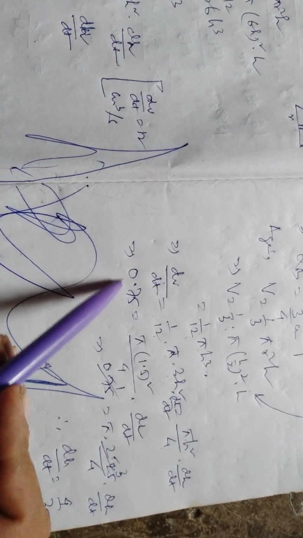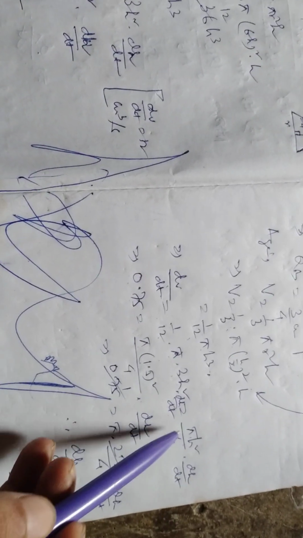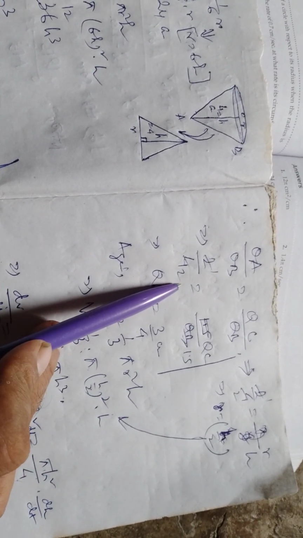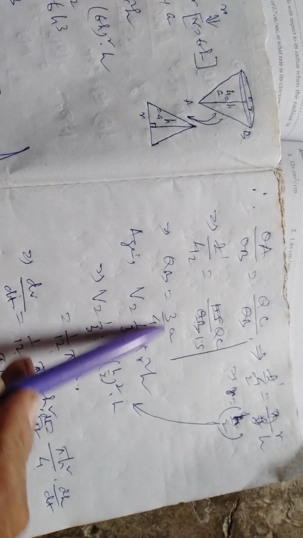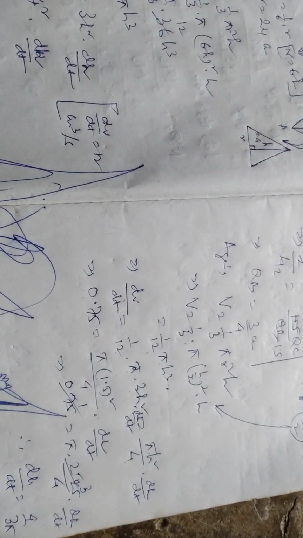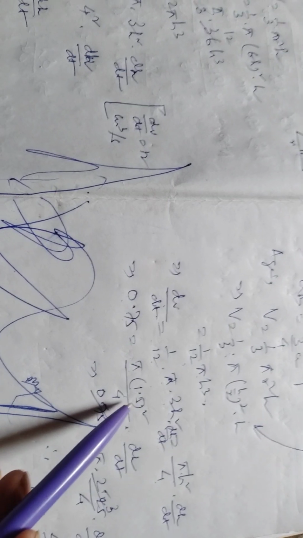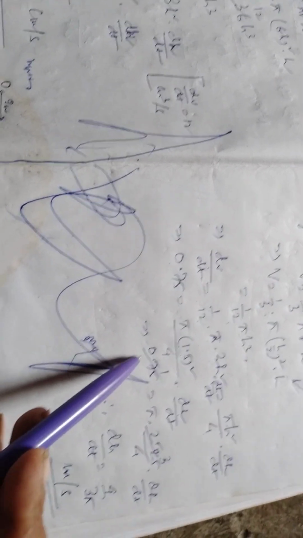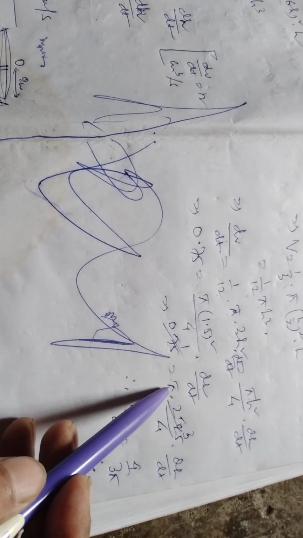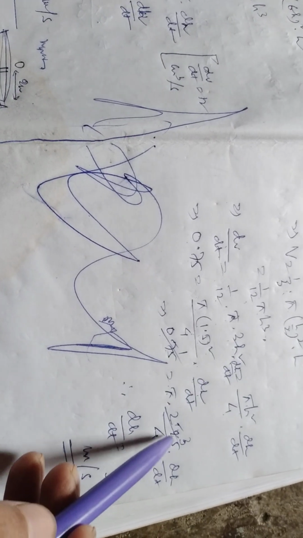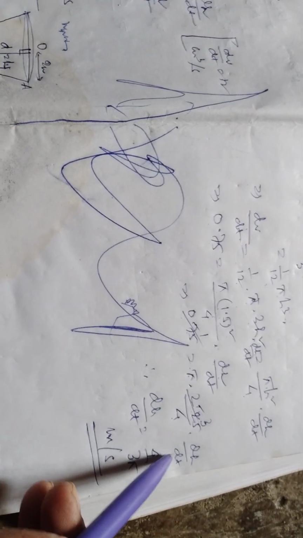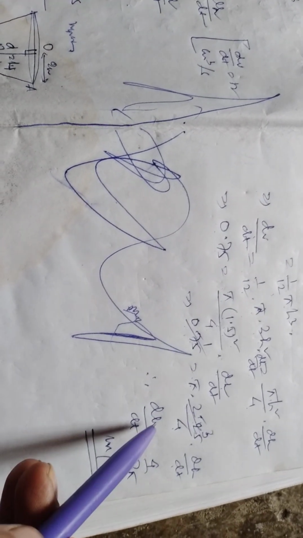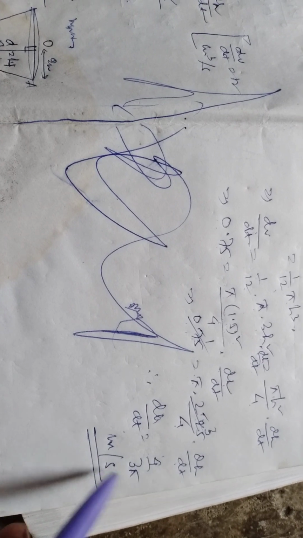Now putting those values here, 0.75 equals pi into 1.5 whole square by 4, h equals 1.5, into dh by dt. Here 1.5 whole square comes to 2.25/4 into dh by dt. Now cutting both sides by 0.75, it will be 1 and 3 respectively. So dh by dt equals 4/3 pi meter per minute.